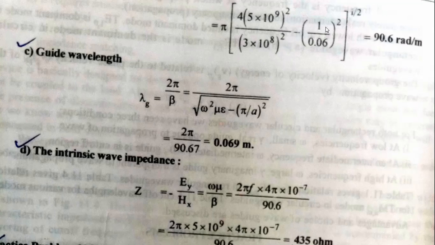So here 1 is not there, there is a pi; you just take the value of pi and cross verify this answer, whether pi is taken outside also. See here, pi is taken outside, that is also possible. Okay, so either in this way, either in the bracket or outside, you just take it and cross verify with the help of the calculator whether you are getting this answer, 90.6, in radians per meter.